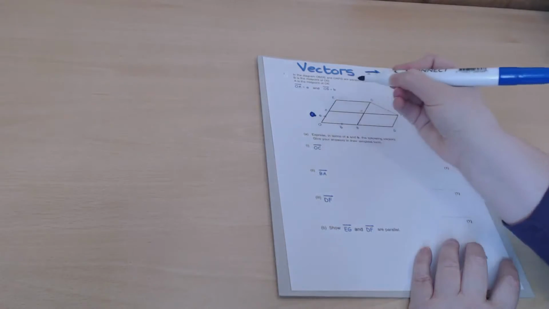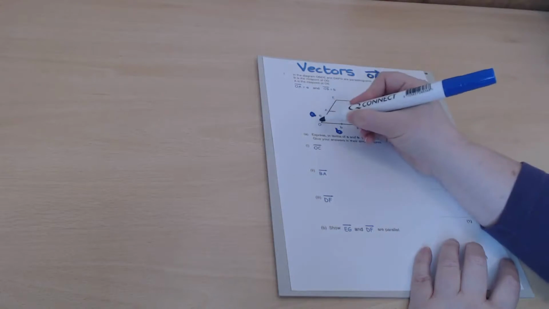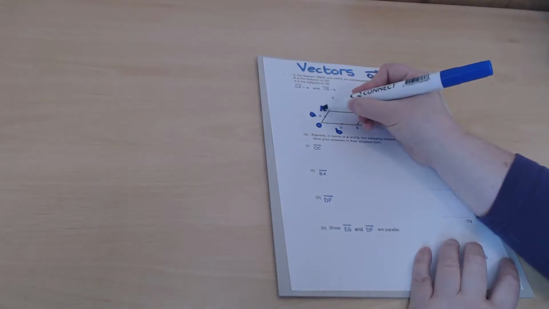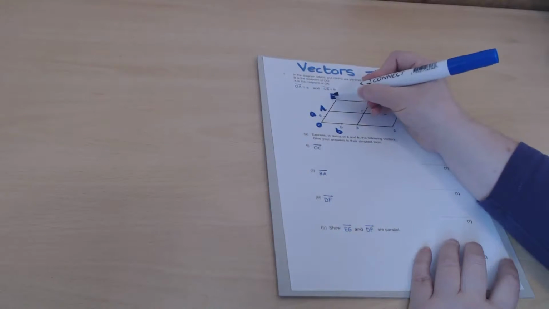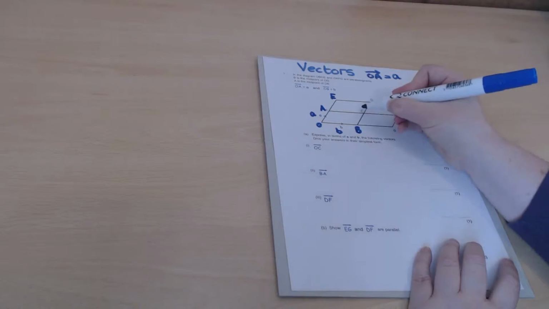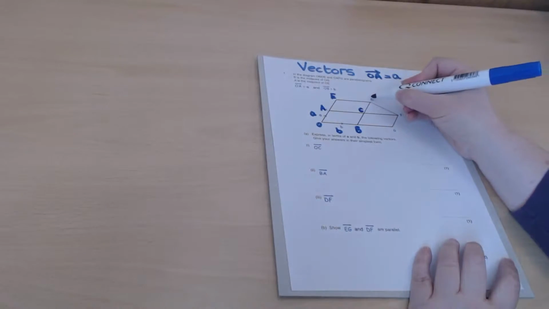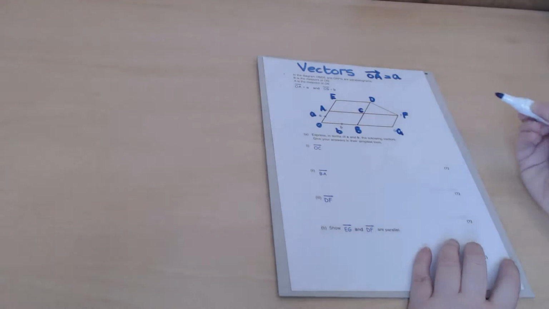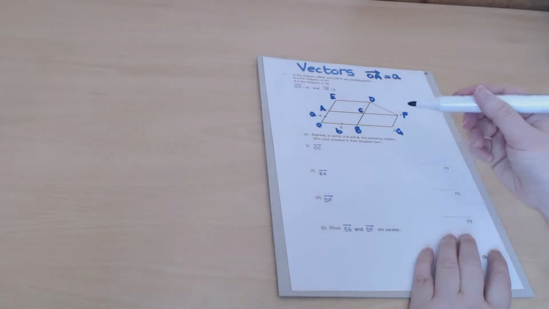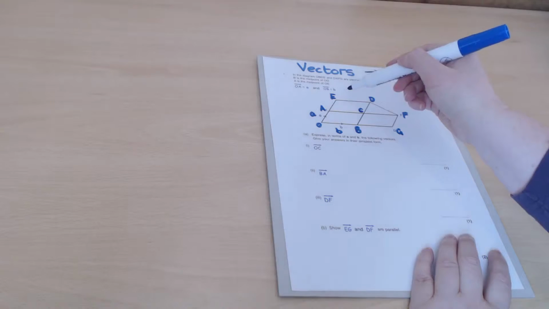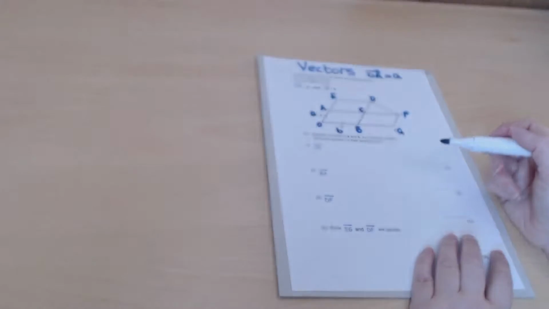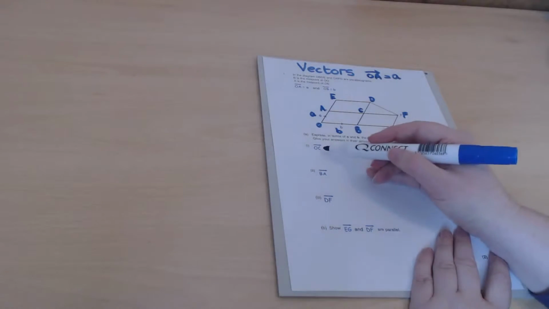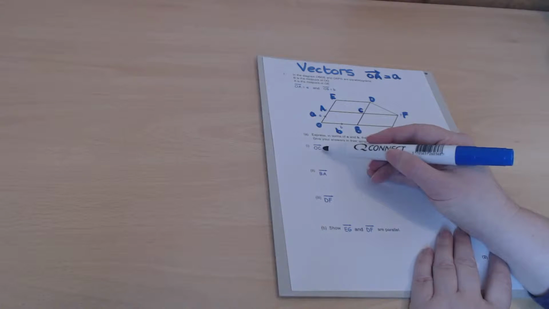So we've got O, capital A, E here, B here, C at that crossing point, D here, F and G. In terms of the little a and the little b, we're now being asked to write down some other vectors. They want us to do OC.